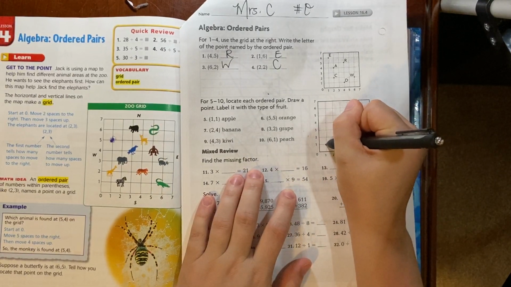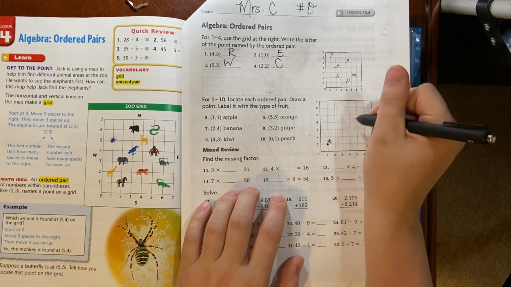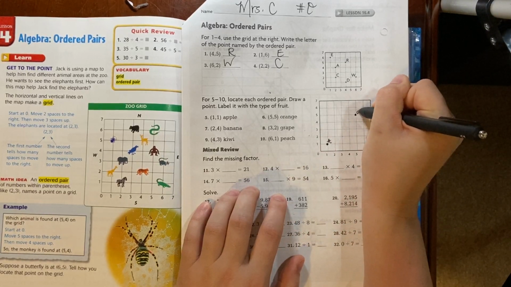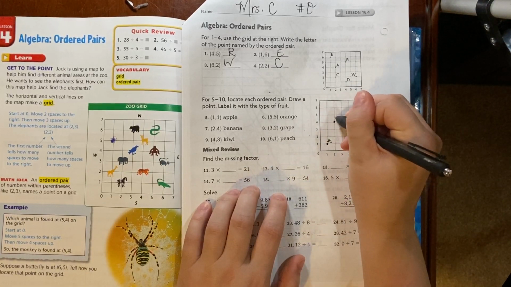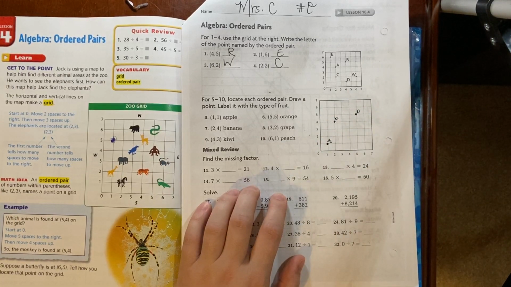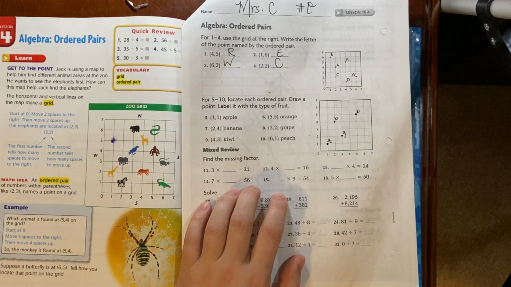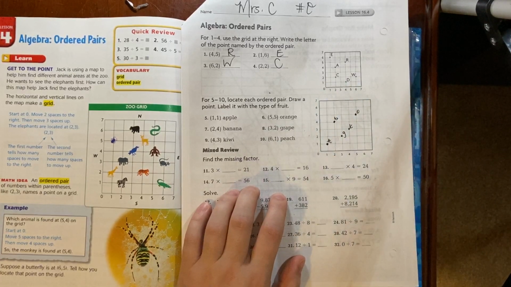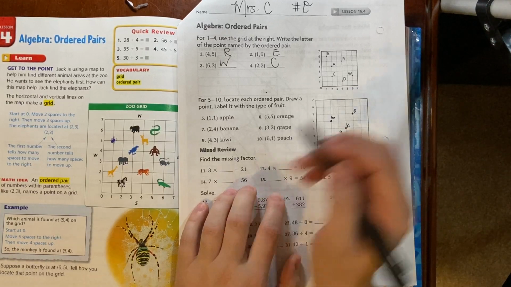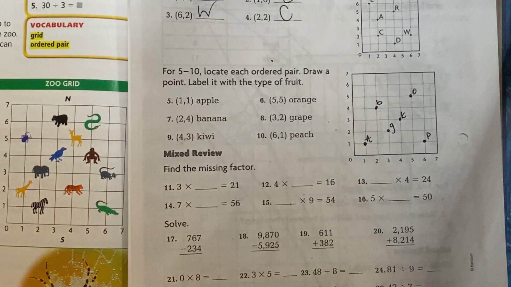Draw a point and label it with the type of fruit. 1, 1. I'm just going to put a letter here. I'm not a very good artist. An orange is at 5, 5. A banana, 2, 4. A grape, 3, 2. Luckily, they all have a different first letter. Kiwi, 4, 3. I had a kiwi the other day for the first time in a long time. They're pretty tasty. And a peach at 6, 1. If you need to pause to check, you're welcome to do so.